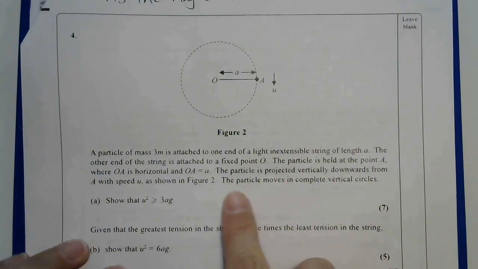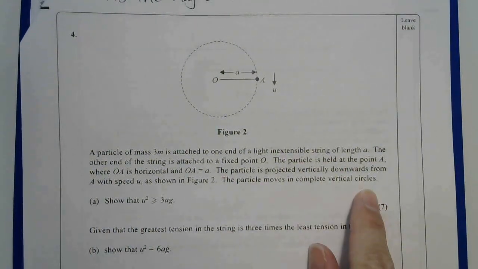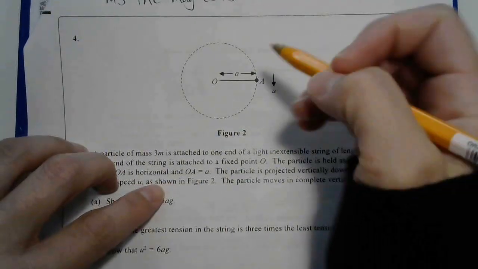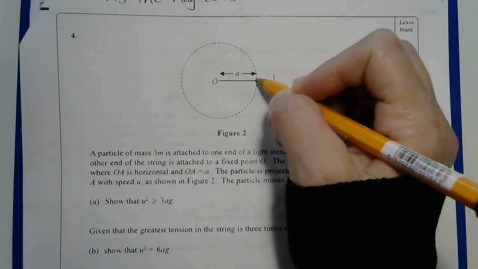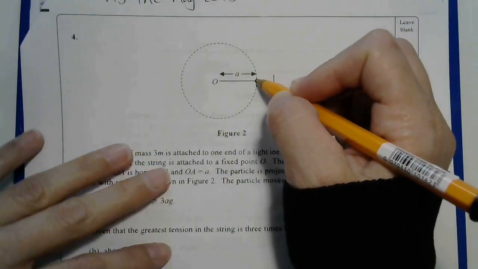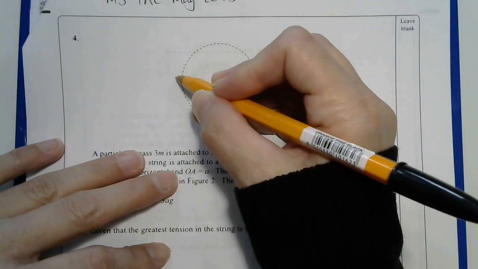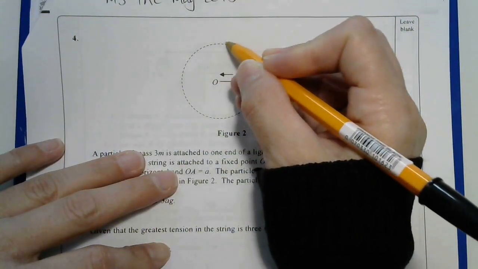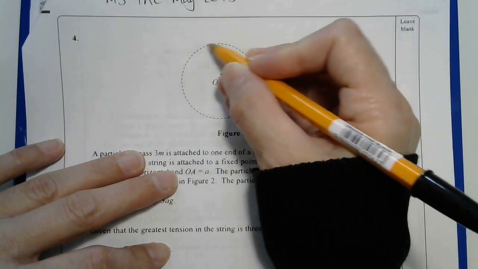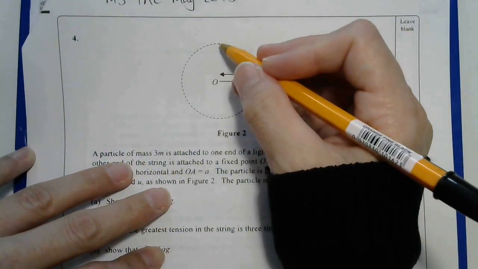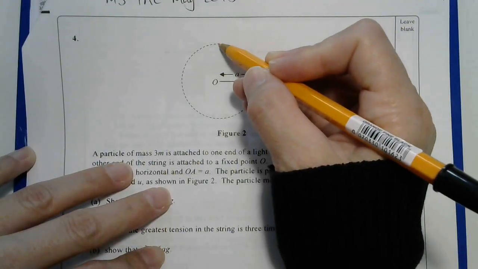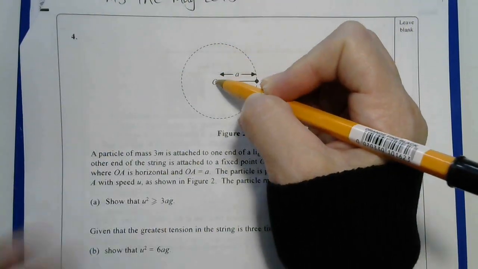The fact that the particle moves in complete vertical circles is very important because it means two things. First of all, there's enough kinetic energy for it to move high enough up here so that the speed is greater than 0 here, and also that it's going fast enough that the tension at the top is greater than 0.